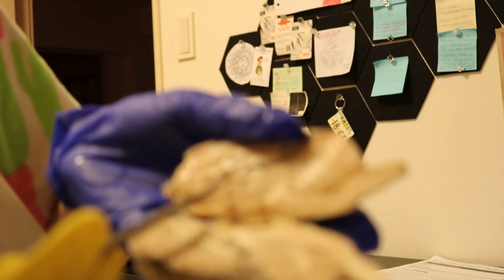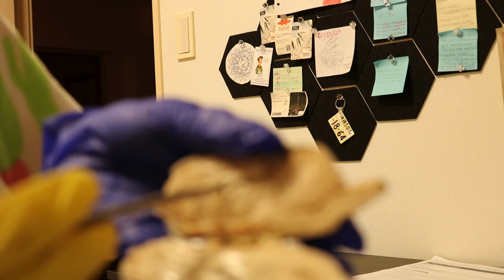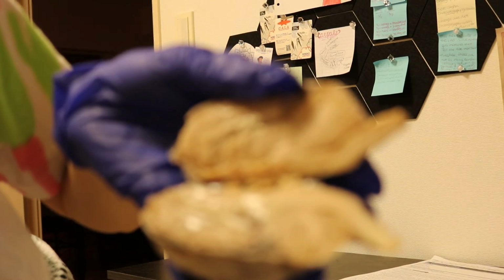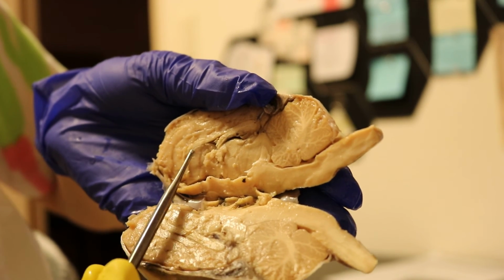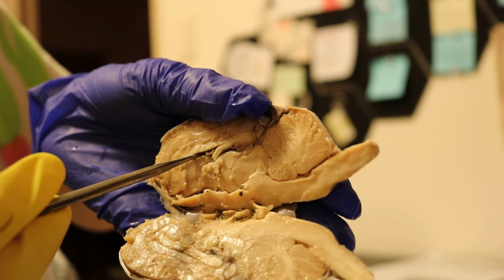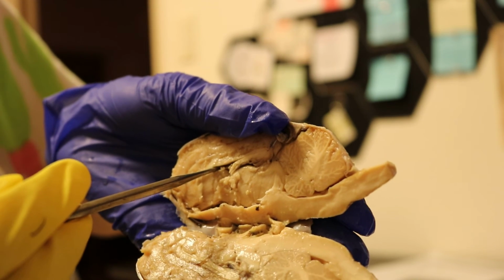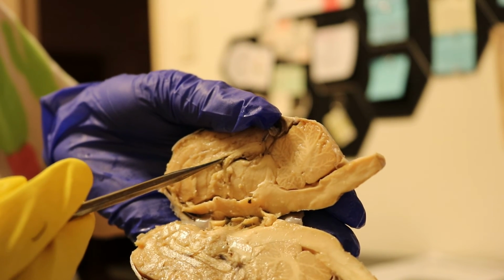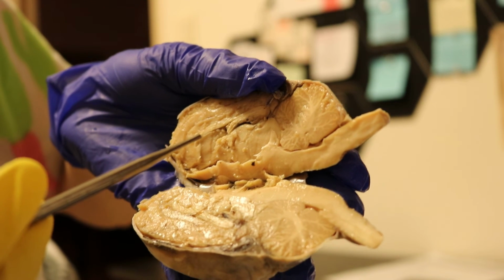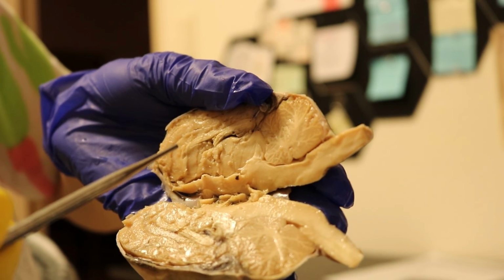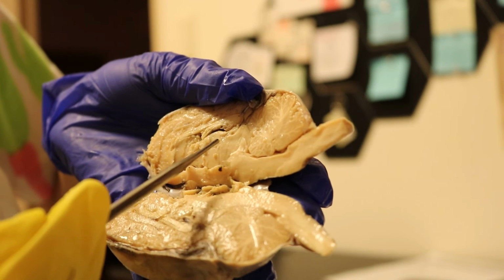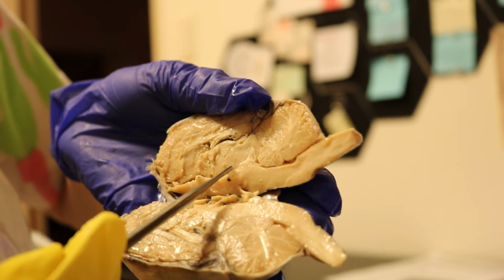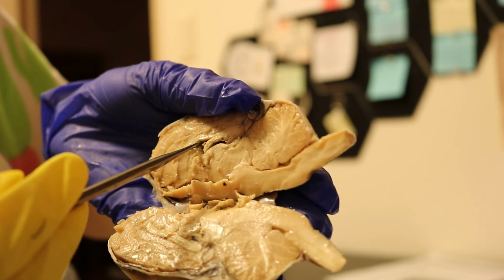We have the corpus callosum, which is just around this. The corpus callosum is right here. It's right around this opening, which is our lateral ventricle. Corpus callosum, and then the thalamus is right here. Underneath the thalamus is the hypothalamus. And then we have the lateral ventricle.